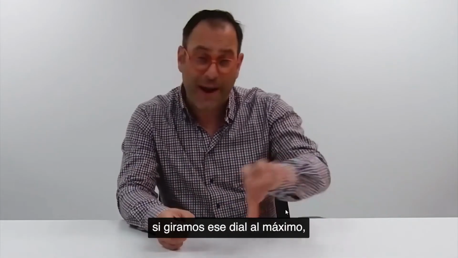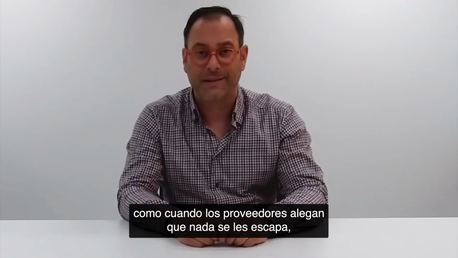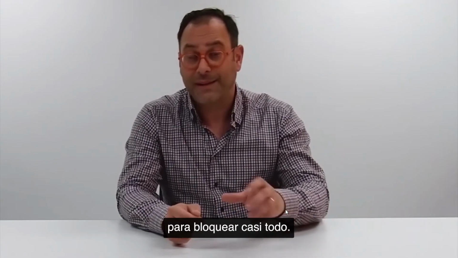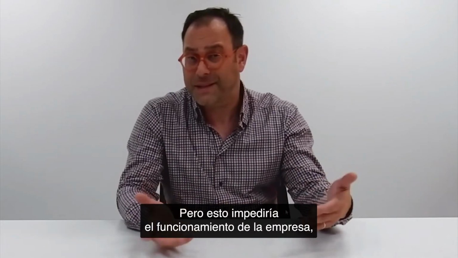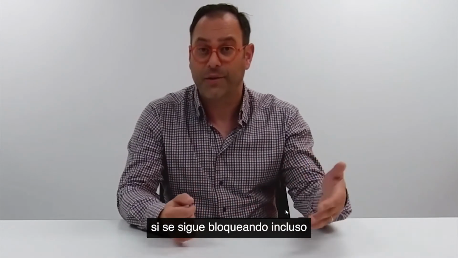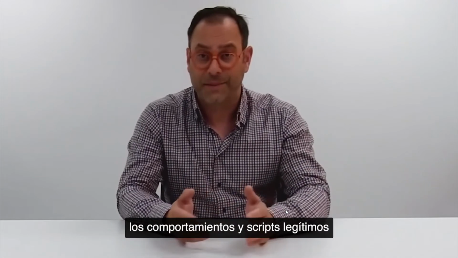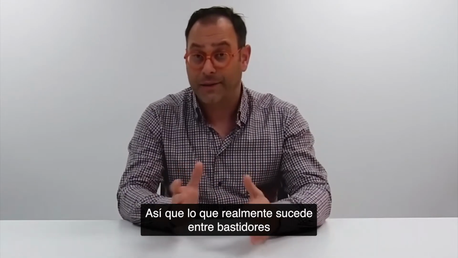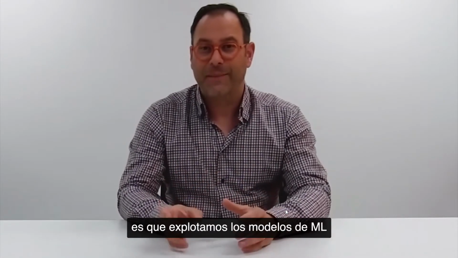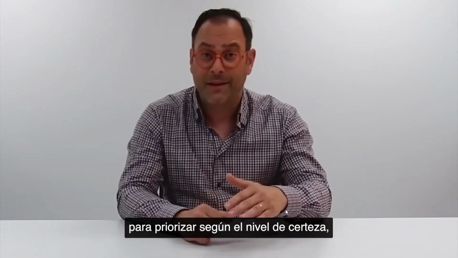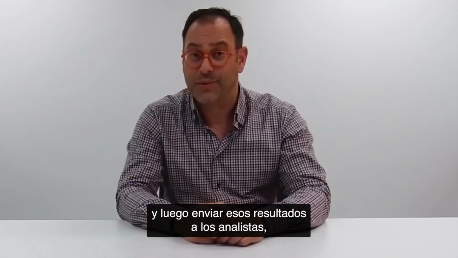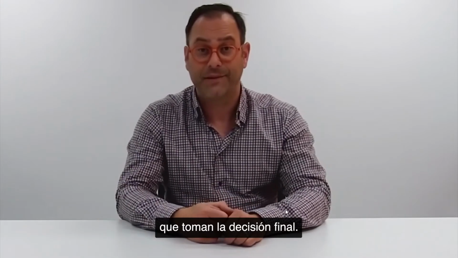If I crank that dial all the way up, where a lot of vendors say nothing's going to get past us, what they're really saying is they're adjusting the machine learning model to convict almost everything. But it means the business won't be able to function, right? It means they're also going to convict a lot of benign scripts and behaviors that run in the environment. So what's really going on underneath the hood is that we're leveraging ML models to at least prioritize based on confidence, to then drop these detections into an analyst's lap to make a final determination.